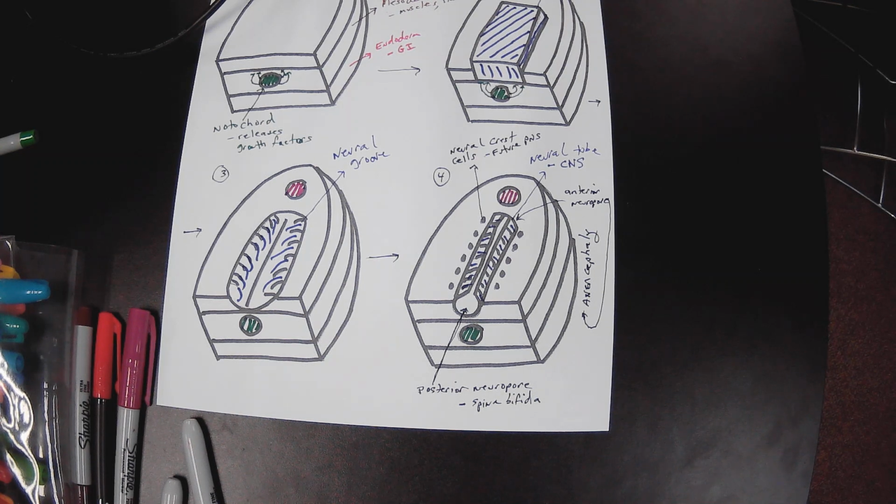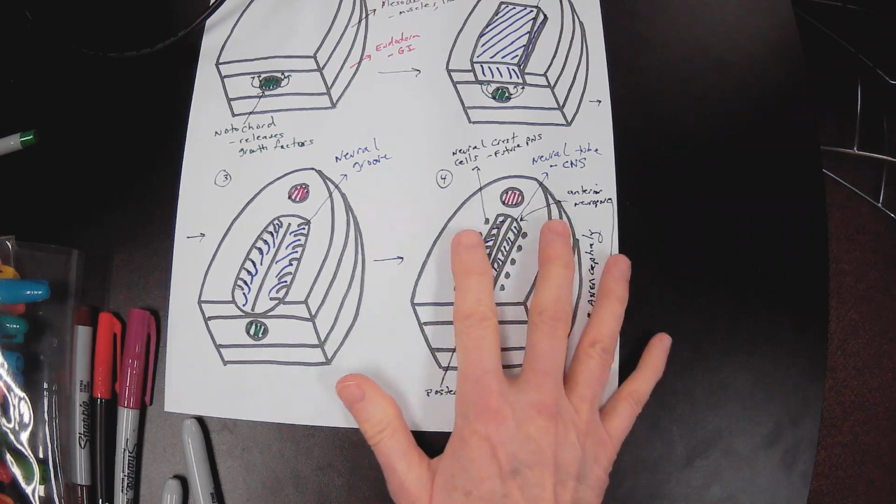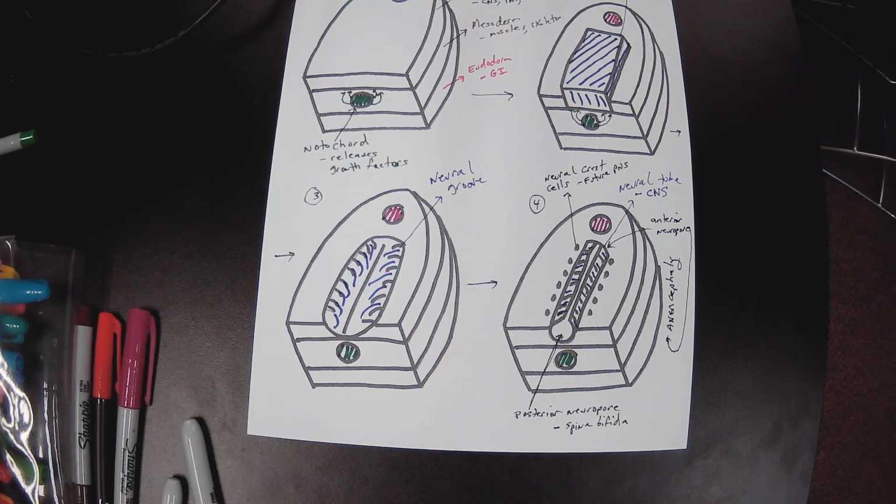Questions about that? You guys heard of anencephaly before? No? Okay, well, it's a real thing. Any questions? Okay, this is pretty much what we need to know about nervous system formation.